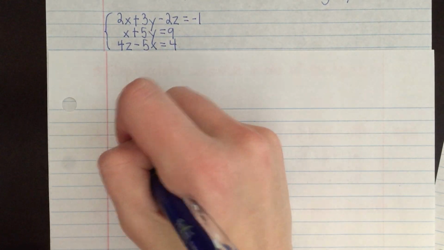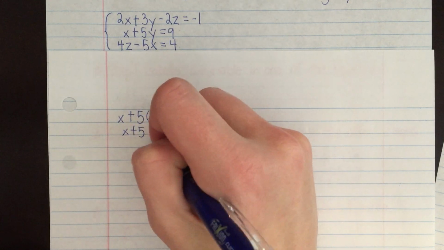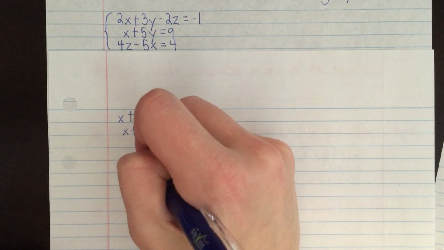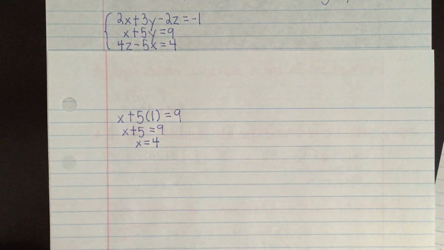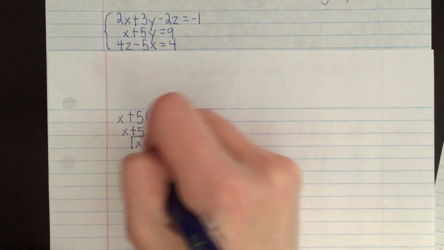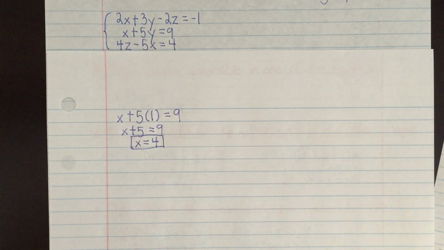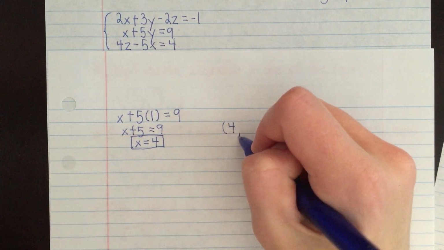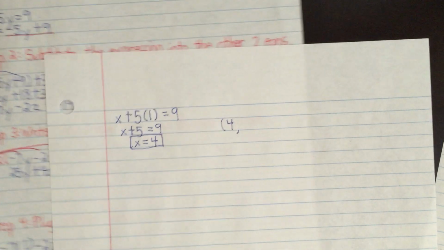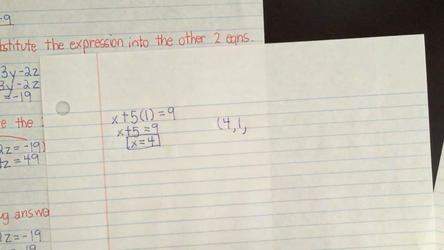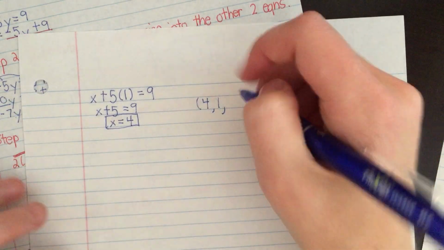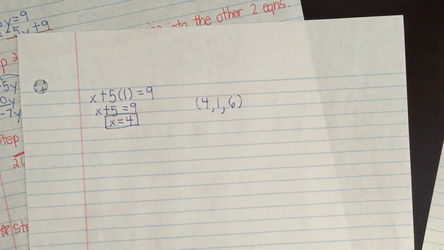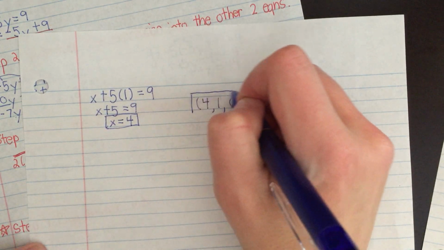So x plus 5 equals 9. Subtract 5 from both sides, I get x equals 4. So now I've got my triple. I've got 4, which is x, comma 1, which is y, and 6, which is z. So that is my final solution.